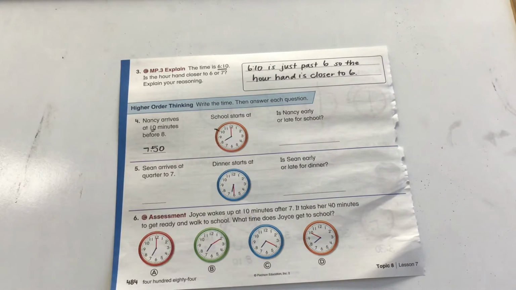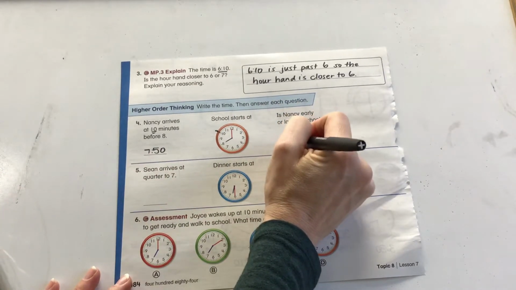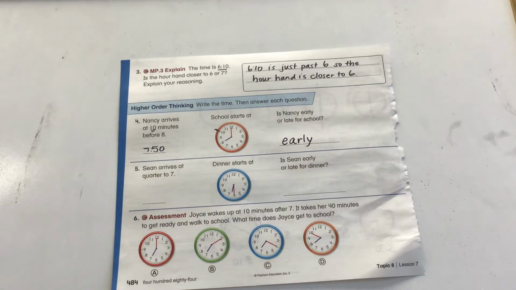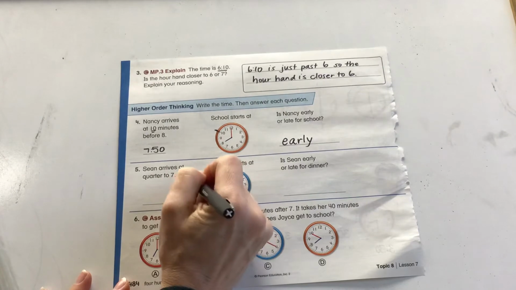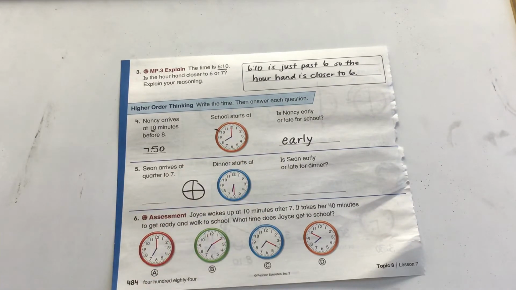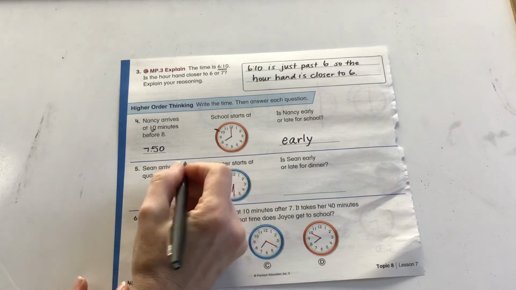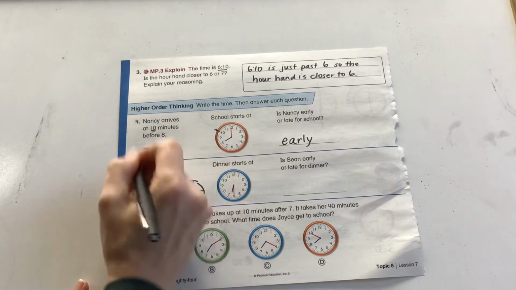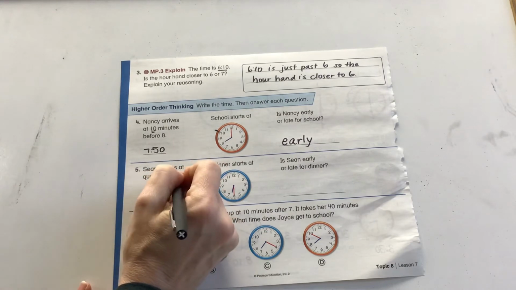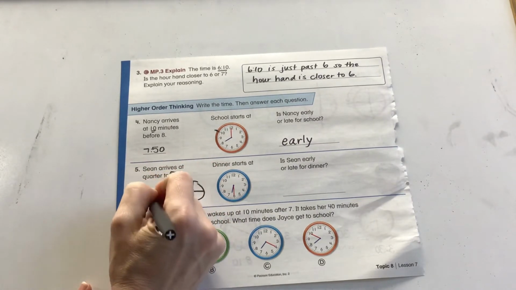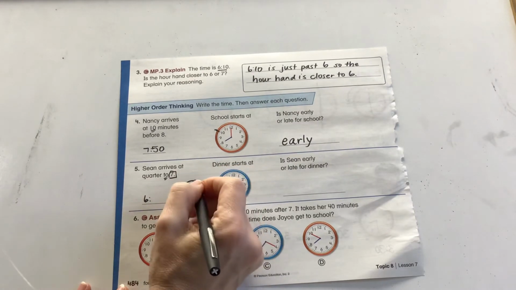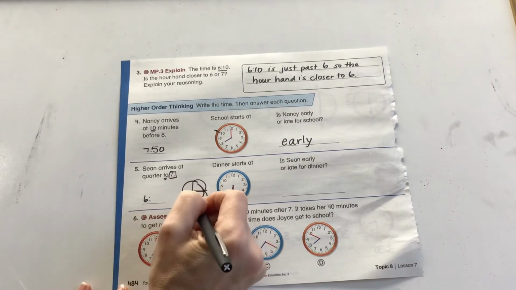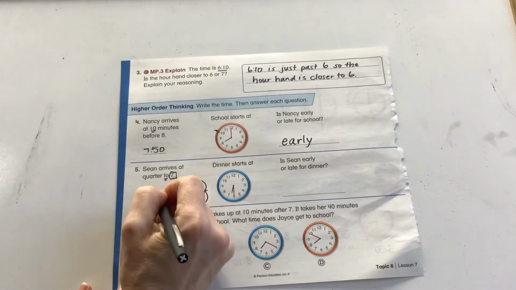And then it says, is Nancy early or late for school? Well, we know school starts at 8. She's there at 7:50. So she is early for school. Okay, our next one. Sean arrives at 6:45. So again, clocks we can divide into quarters like this. So 6:45 is before 7. So the number before 7 would be a 6. And then our quarters, we can count by 15 minutes. We could go 15, 30, 45.